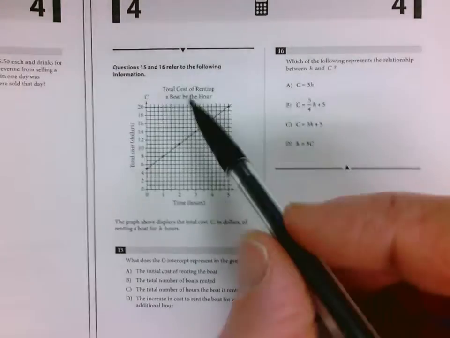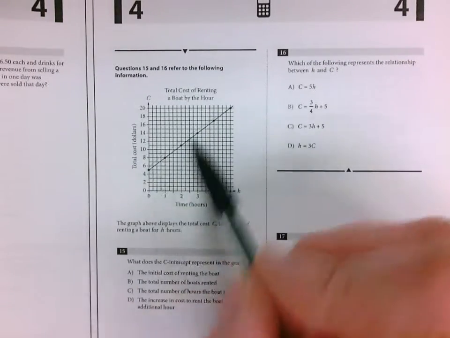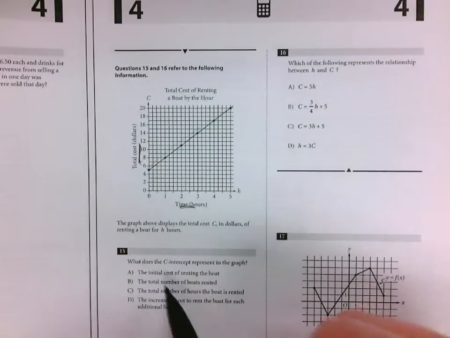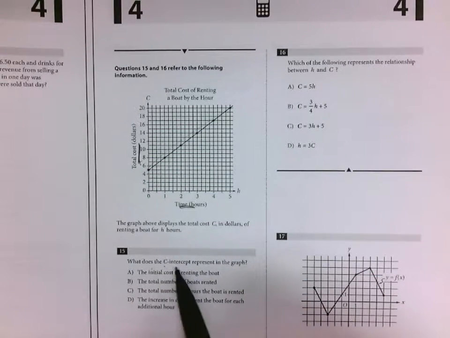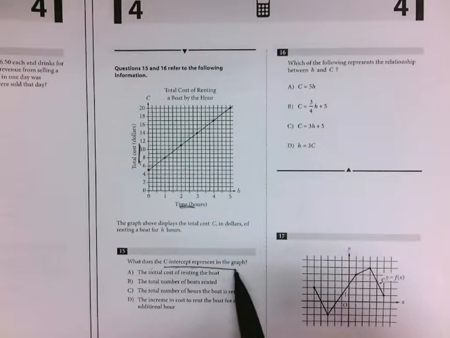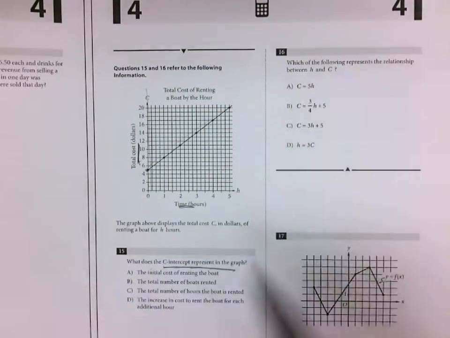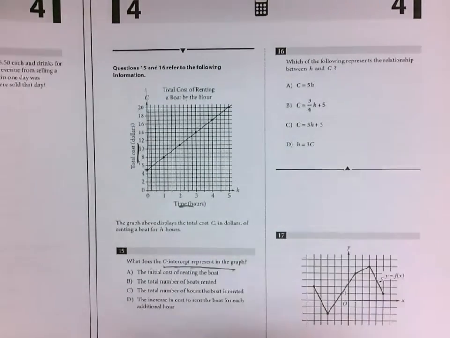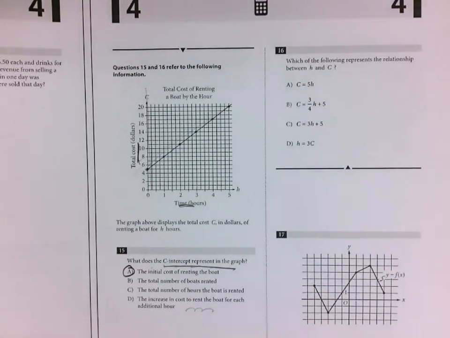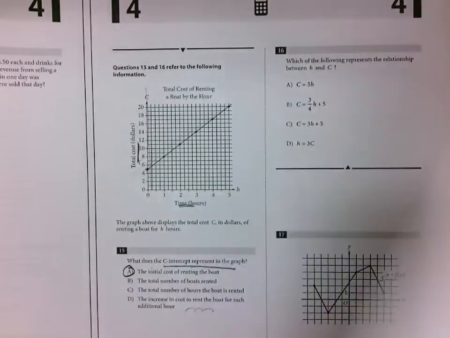Okay, next one. Total cost of renting a boat by the hour, linear function, dollars here, time here. What does the c-intercept represent in the graph? That is the same as the y-intercept. This is the c. This would be the cost, the initial cost. So this thing charges you a cost of $5, and then you pay an hourly rate after that. So that would be the initial cost of renting the boat. The y-intercept in most word problems is some type of initial cost or initial value that's related there.